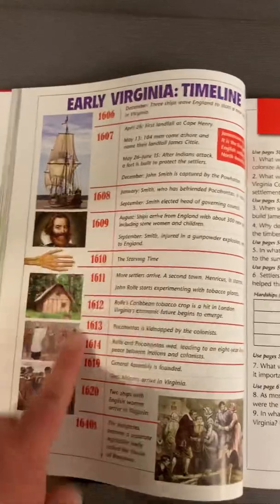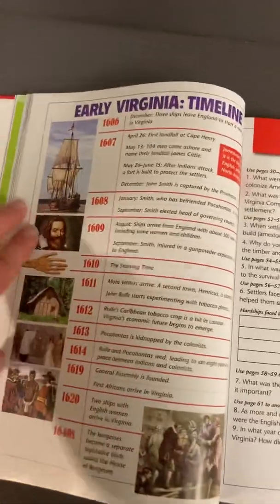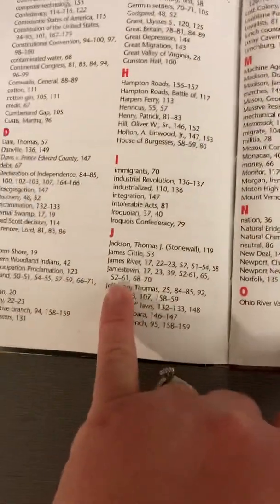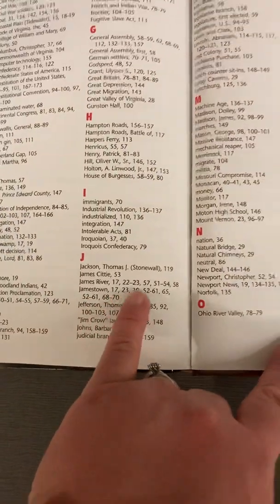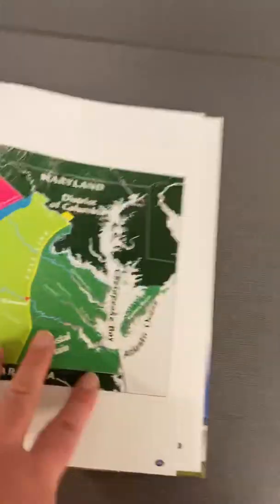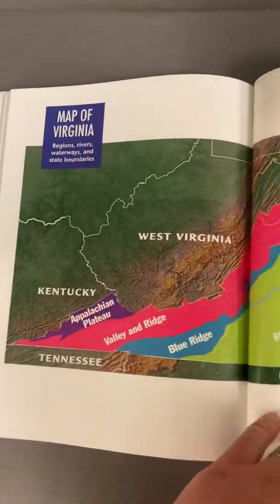I get to a timeline, which gives me dates and information about the dates with some pictures to help me understand it better. And then, in the back of my textbook, if I go back here, I find an index. So if I'm looking for things like Jamestown, I would go under J. I'd find, there's Jamestown, and there are the pages that Jamestown's mentioned, and I'd be able to go look it up. There are also other things like maps in the back of my text.